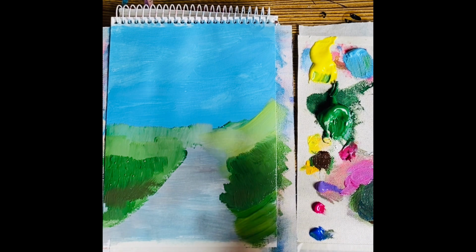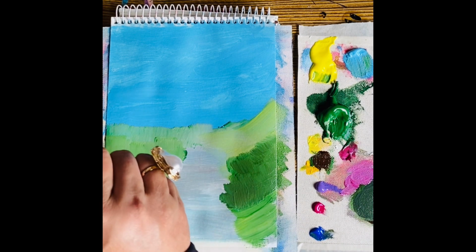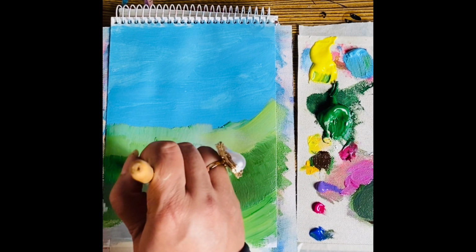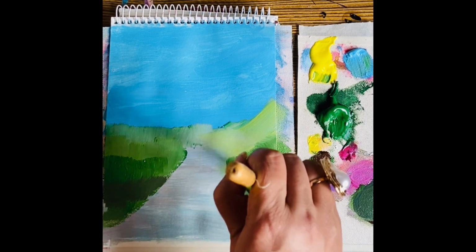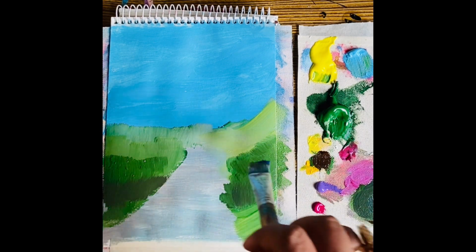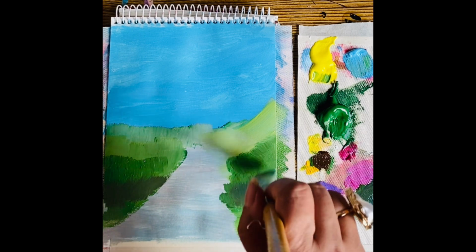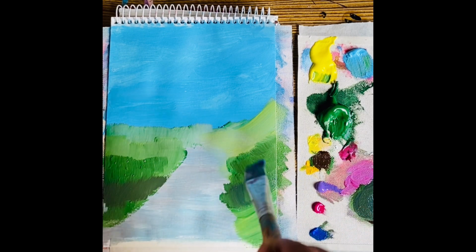1. Creates depth and dimension. Layering allows you to build up values and tones gradually, making objects appear more three-dimensional and realistic. This technique is especially useful in portraits, landscapes, and still life paintings.